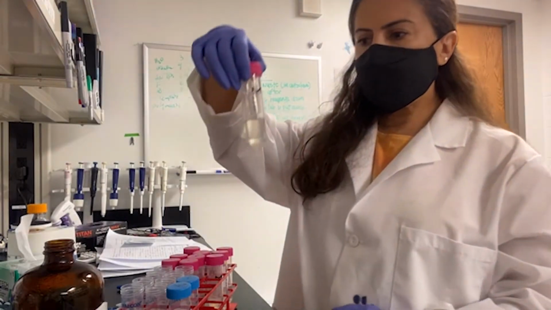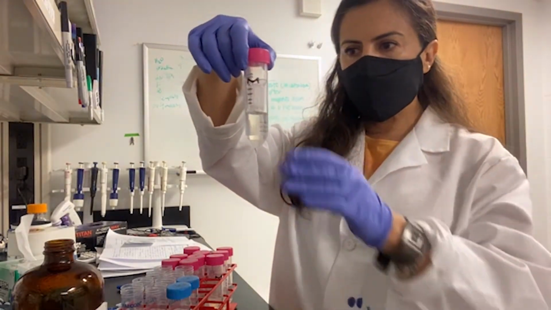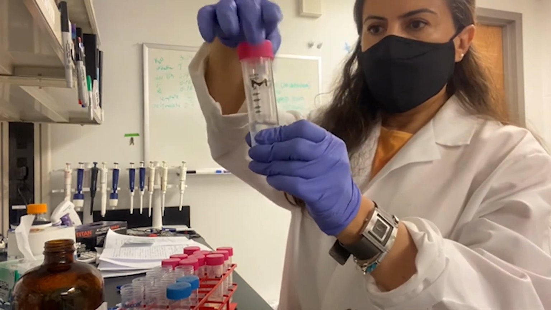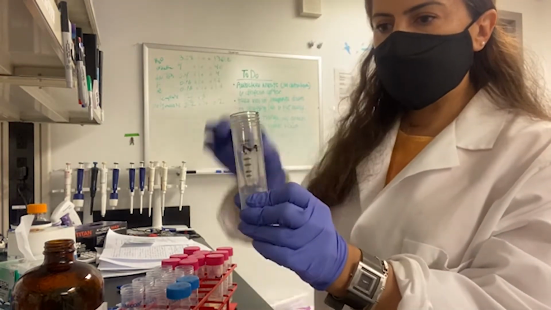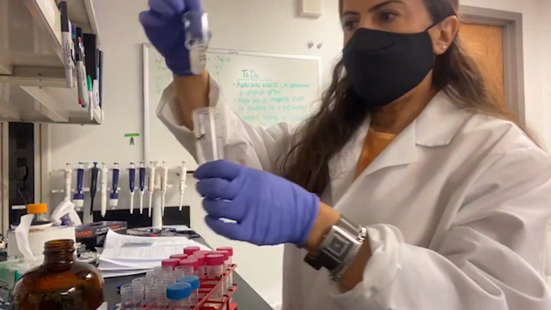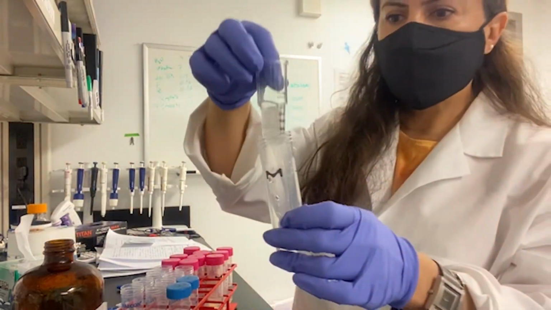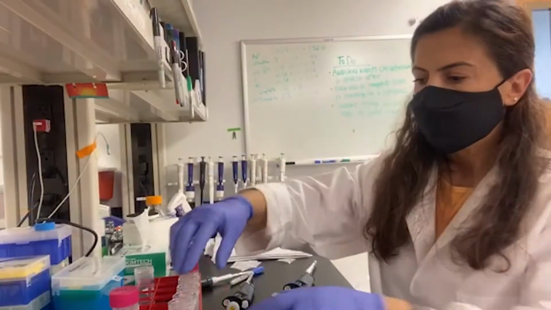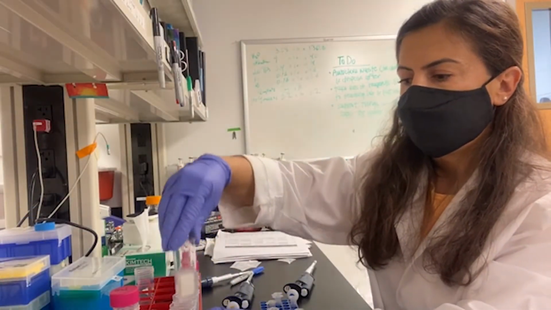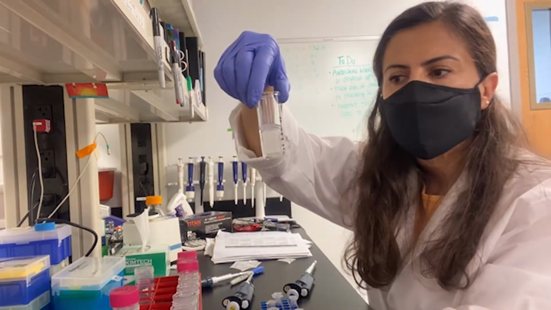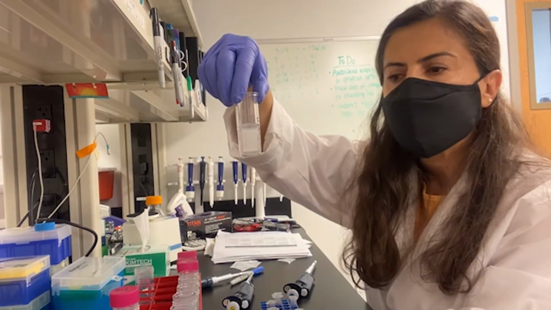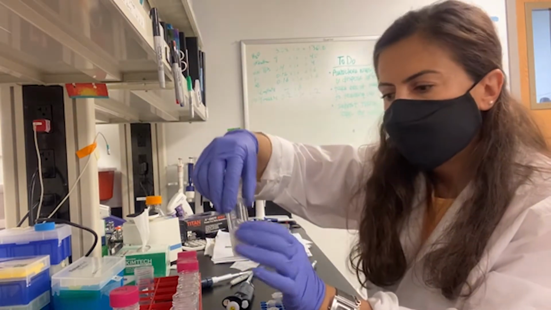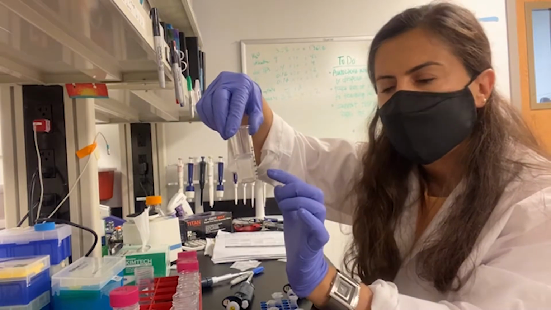So now we got our samples from the centrifuge. This lower part is going to be discarded, and the concentrated part is here. I'll do the rest and then I'll be back. So now I concentrated my 30 milliliters of the wastewater to 250 microliters. And then I added some water to bring it to 1 milliliter.